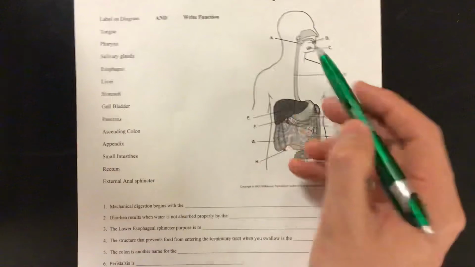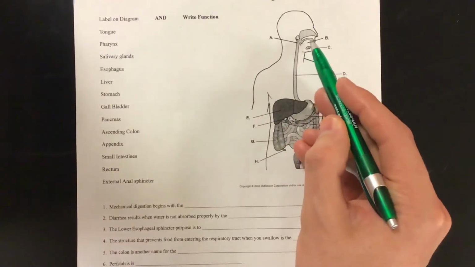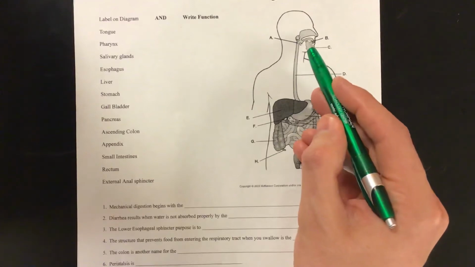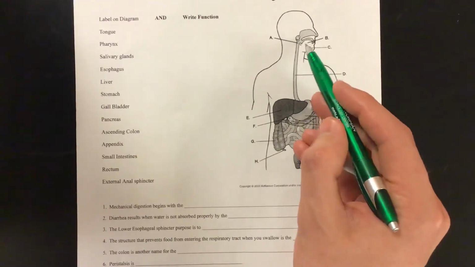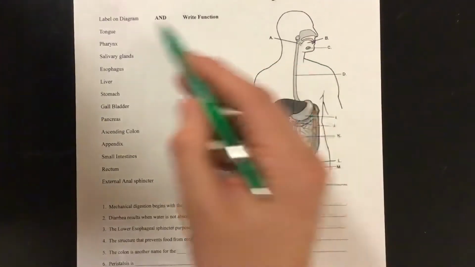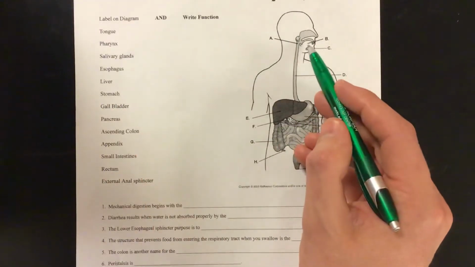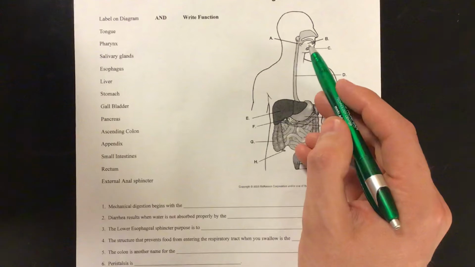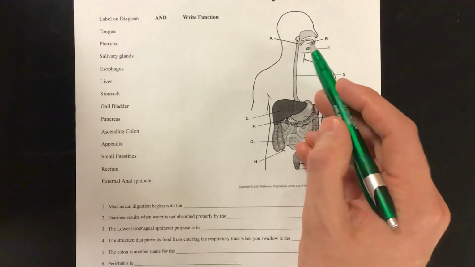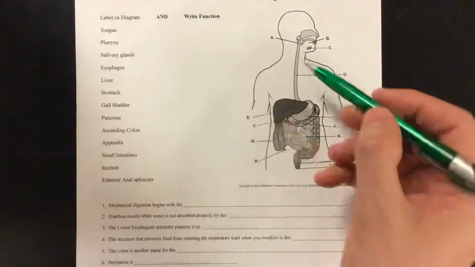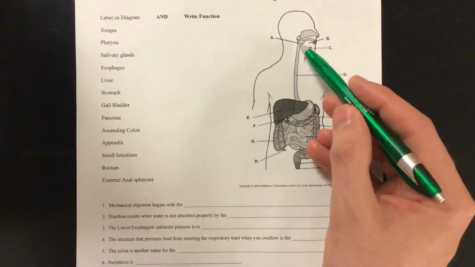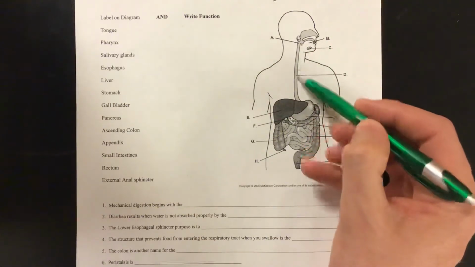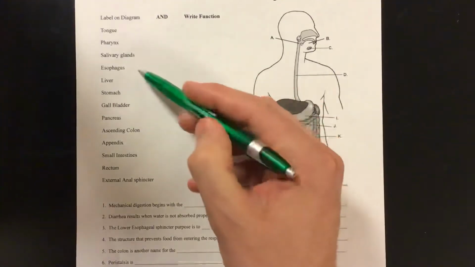Let's go down our list. Tongue. Tongue is actually going to be B. If you think about it, the tongue is a fairly large muscle, and then this is your mouth, this little opening right here in the gray. So B is actually the tongue. And what is the function of the tongue? Well, it helps mechanical digestion. If you can imagine, the tongue kind of moves stuff around in the mouth to make sure it gets to the teeth to where it needs to be ground up. So that's mechanical digestion. The pharynx is just a common passageway in the back of the throat. So food would go mouth, pharynx, esophagus, stomach.